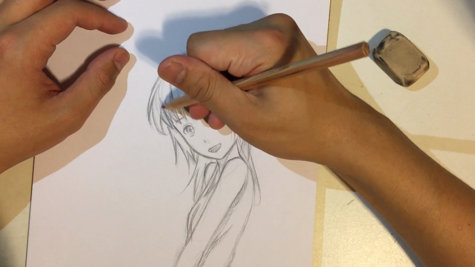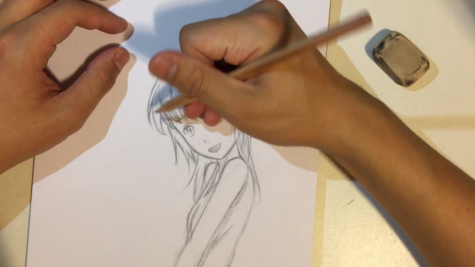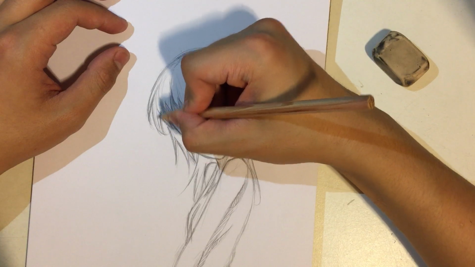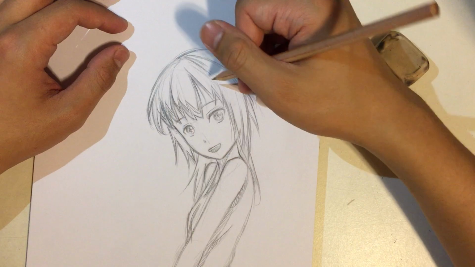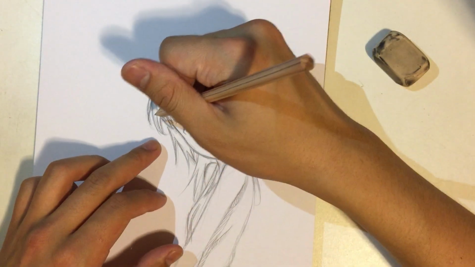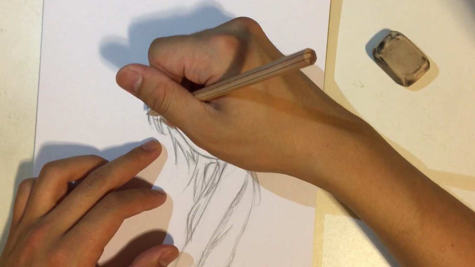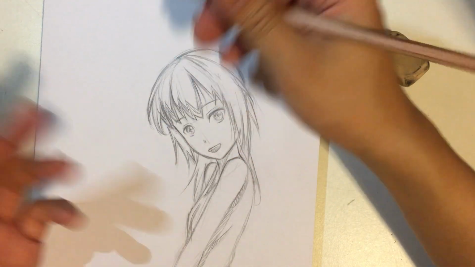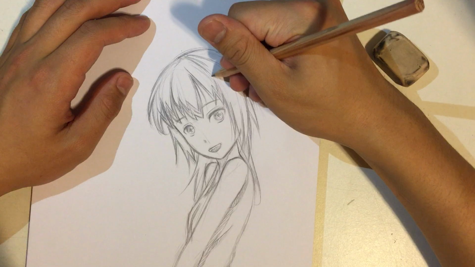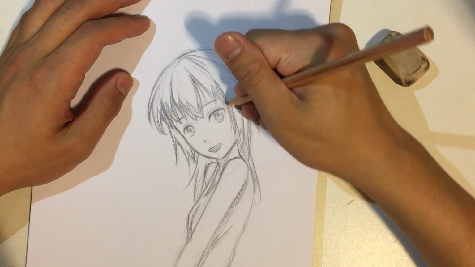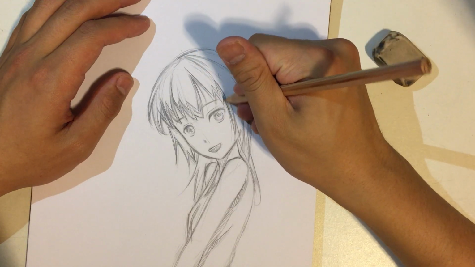And you just keep doing the same thing along the whole hair. Maybe not on the outer edge, because I'm gonna add shadow in this region, but it's gonna be most light on the outside, so of course you shouldn't have a shade there. But let's just keep on doing that.